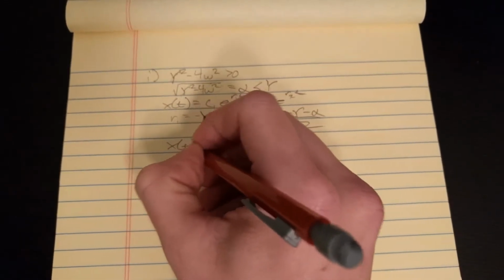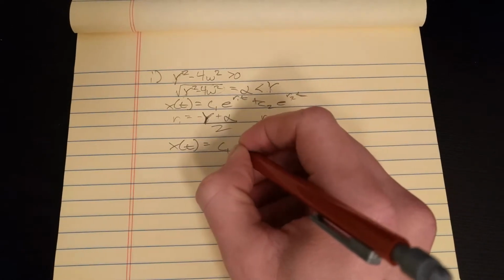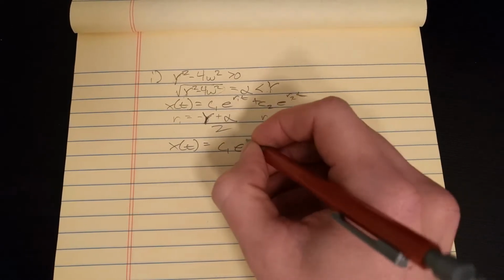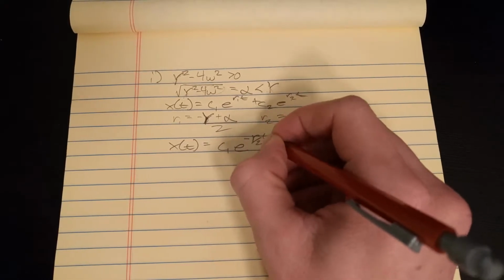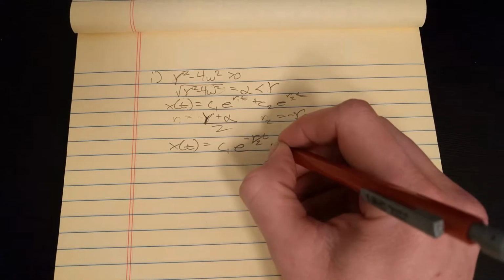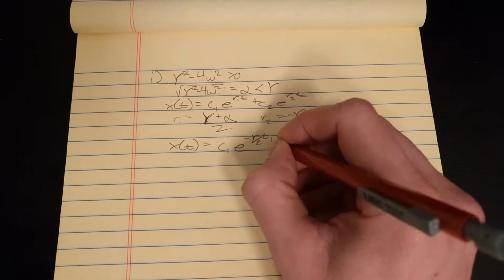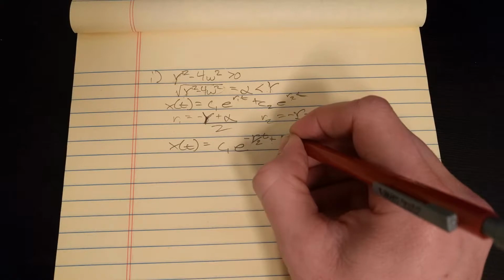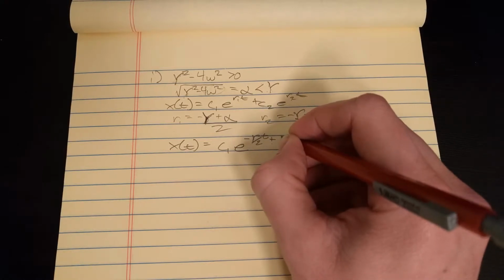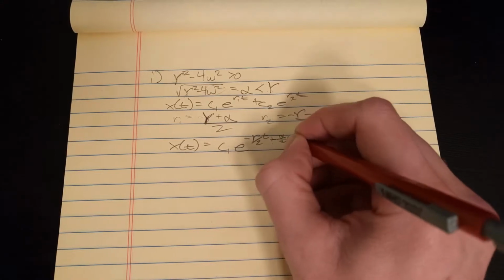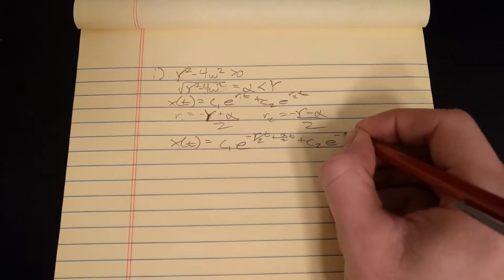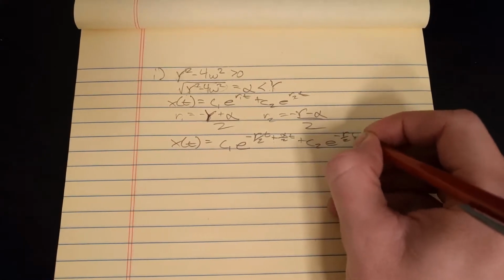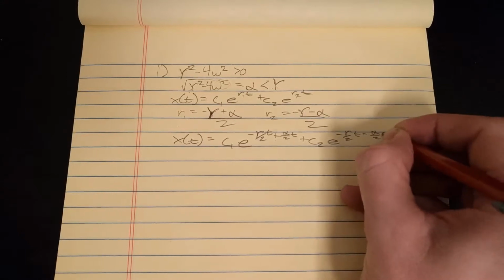So our equation now reads c1 e to the minus gamma over 2 times t plus alpha over 2 t, plus c2 e to the negative gamma over 2 t minus alpha over 2 t.